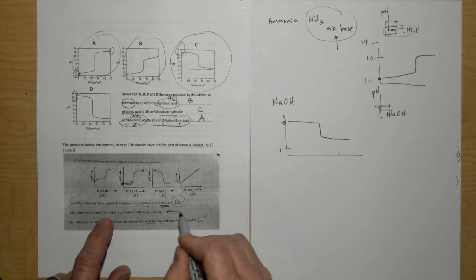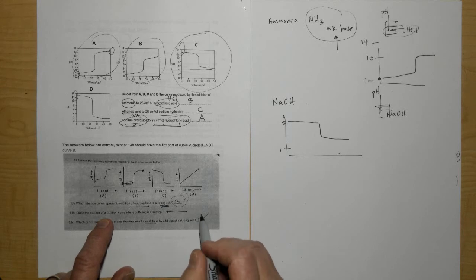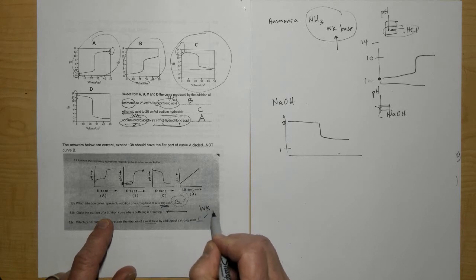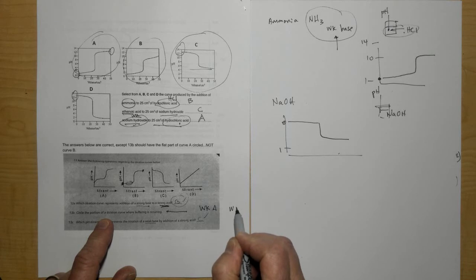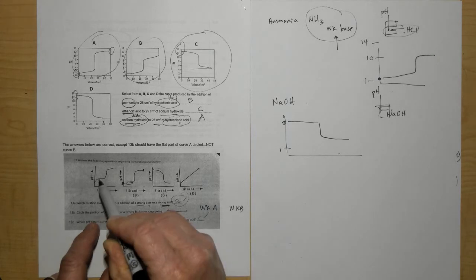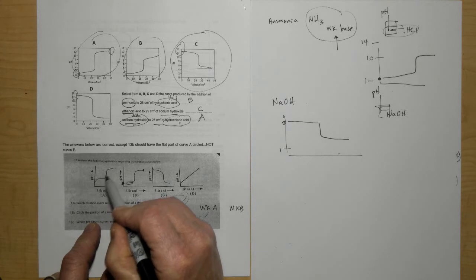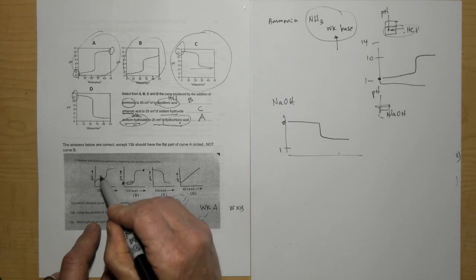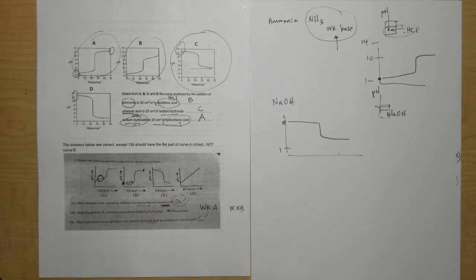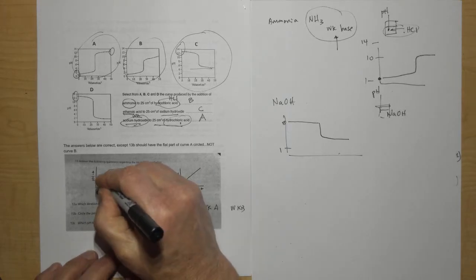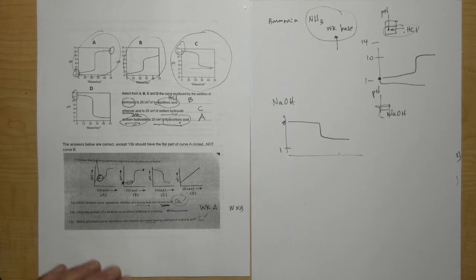Then it says circle the portion of a titration curve where buffering is occurring. So you can only have one that has lots of buffering when you have a weak acid or a weak base. And so if you look at this titration curve, you can see it doesn't start quite as low as this one, and then it still ends up here really high, but this would be the area of most buffering right here, where you'd have the weak acid and its conjugate base present.